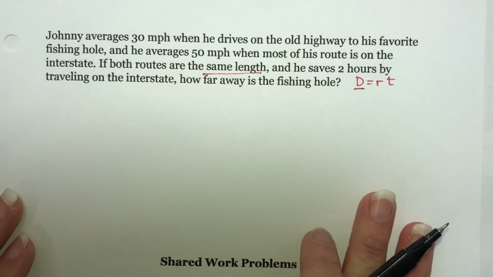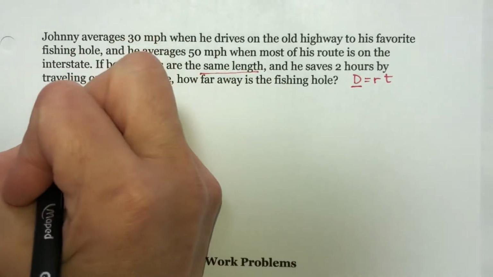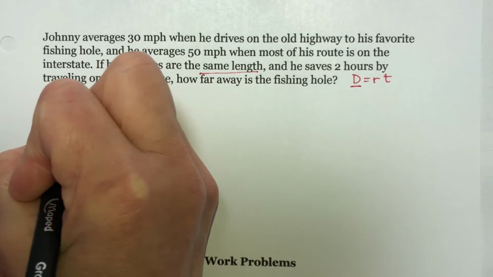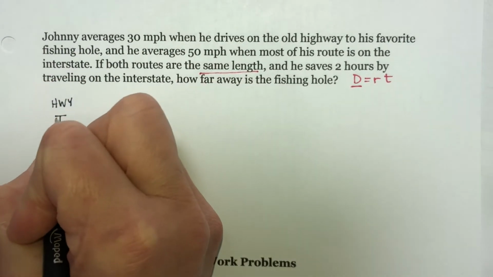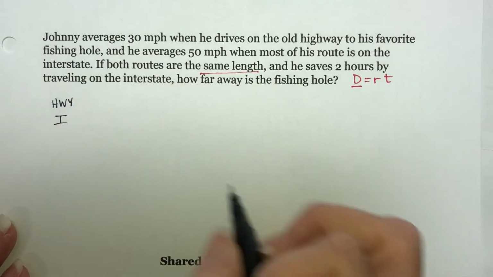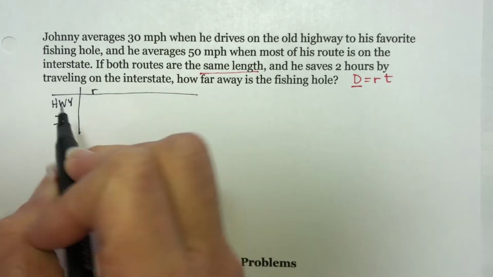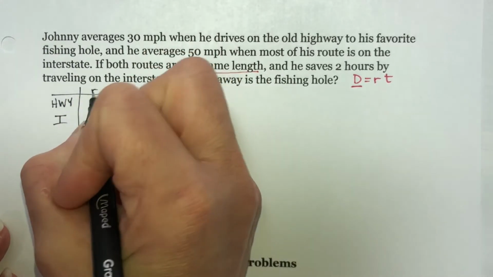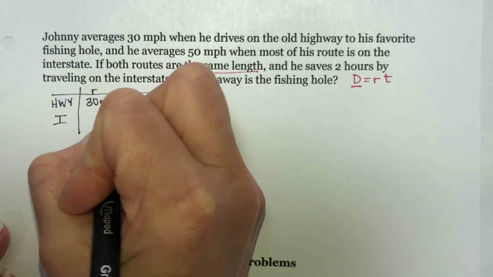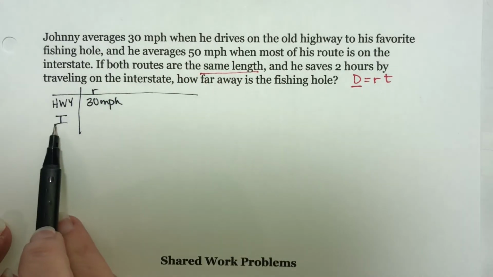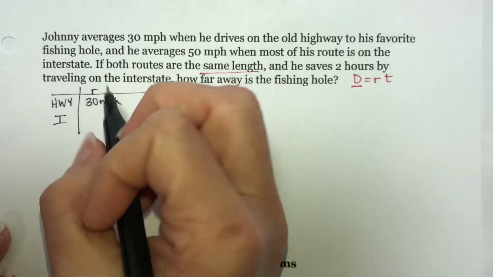Okay, so what I'm going to do is create a chart so I can get an idea of what's going on. We have 2 routes. We have the highway and we have the interstate. Okay, we know the rates for both. The rate for the highway is 30 miles per hour. The rate on the interstate is 50.